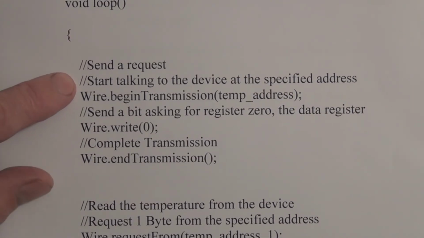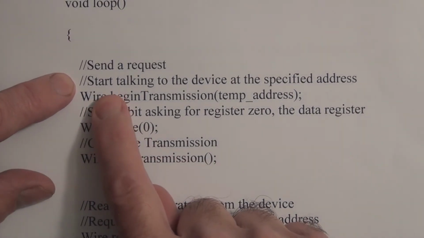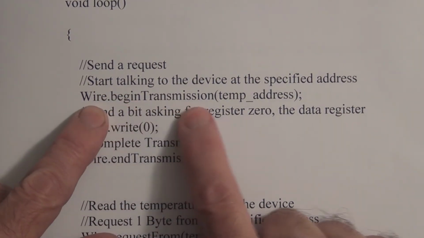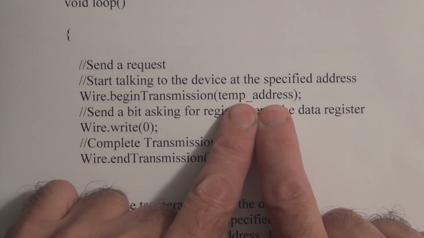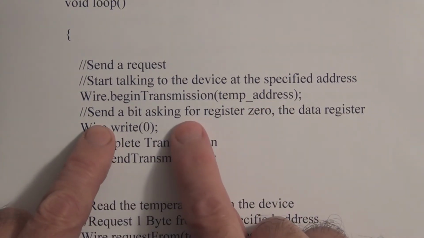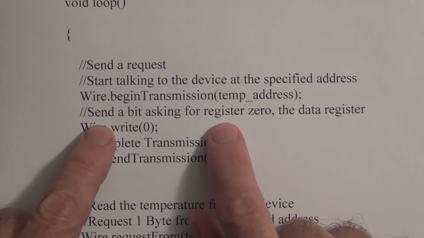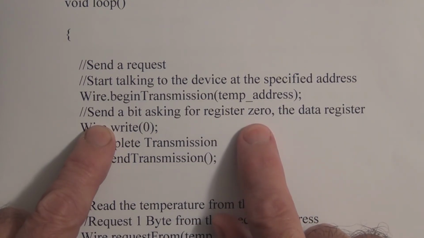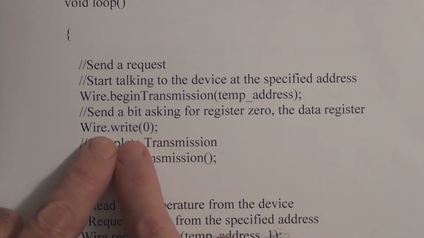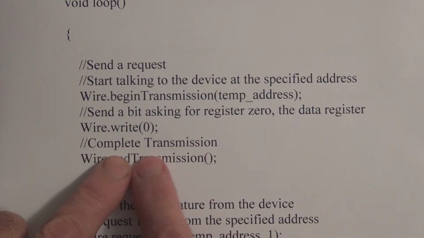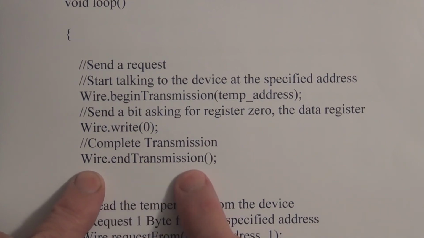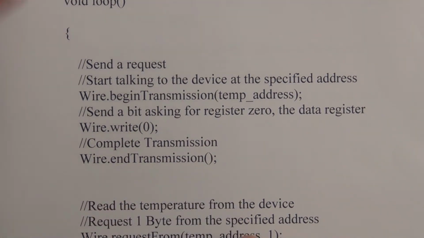Now here we start communication with the temperature sensor. We have Wire.beginTransmission at address 72, but remember there's 2 registers in that temperature sensor, so we have to point to register 0 that contains the temperature data, and we're going to write a 0, and then we complete transmission by the Wire.endTransmission function.